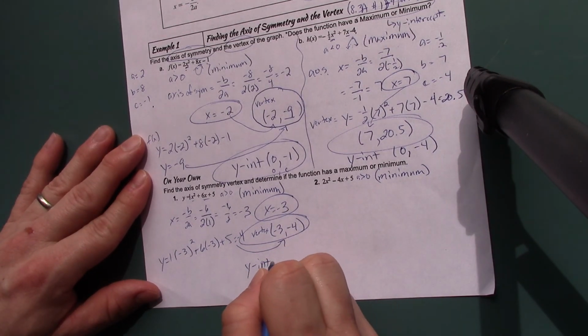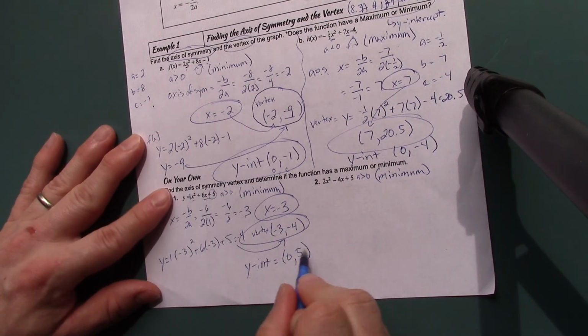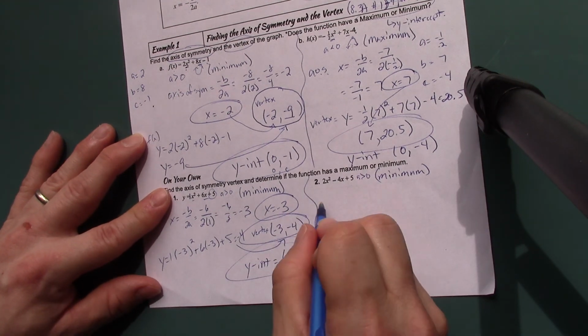Alright, y-intercept is always 0, comma, plug in the y. 5. Okay, there's that. Let's try this second problem.